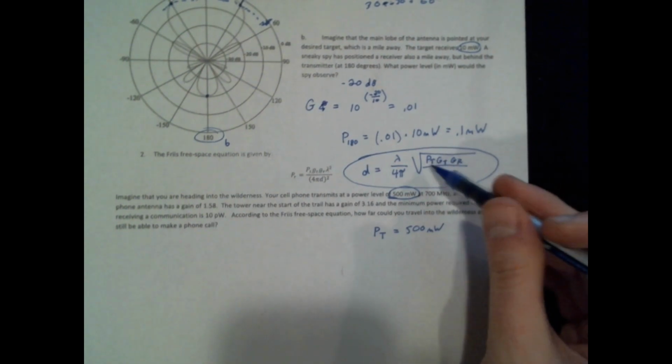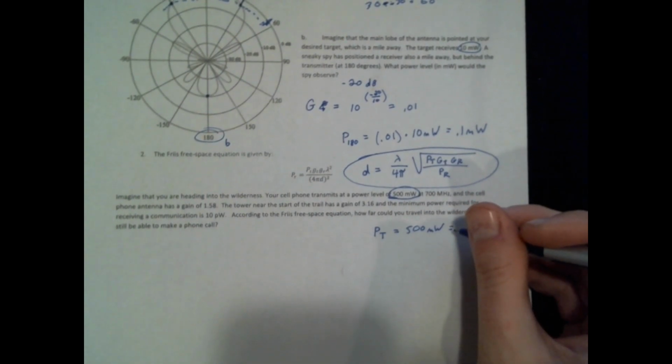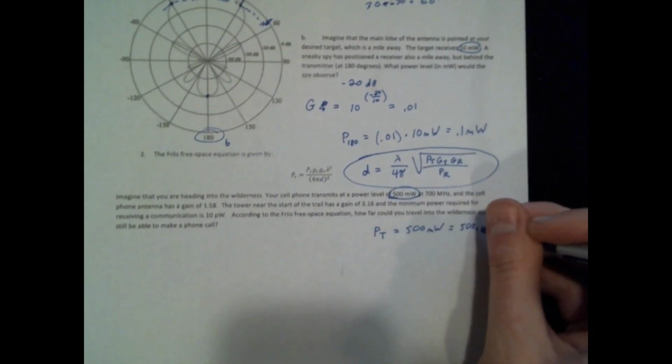We're going to need to make sure that that's at the same level as our received power. So we want to make sure that those two terms are in the same units, so that it makes sense. And so we'll probably write this as 500 times 10 to the negative third watts. So just converting everything to watts or milliwatts or picowatts, as long as they're in the same units, it's fine. But we need to make sure that these are in the same place.